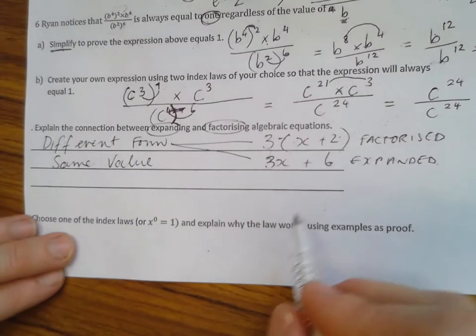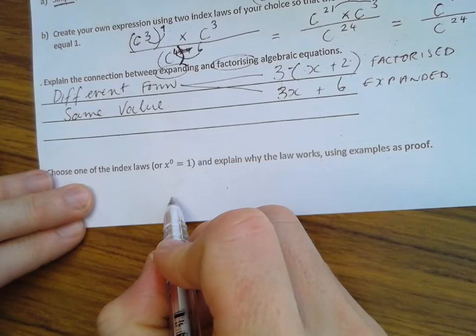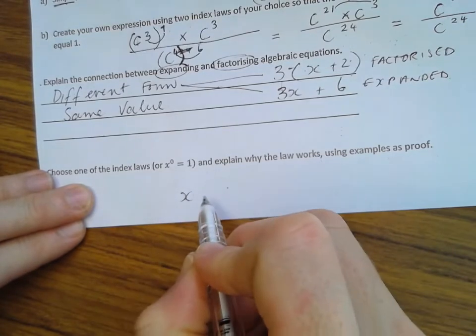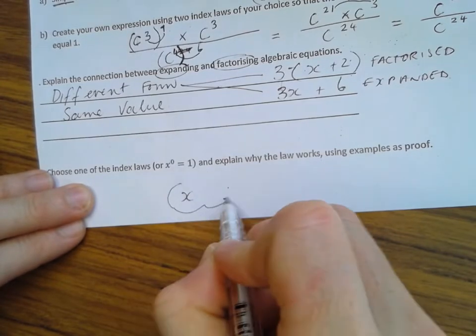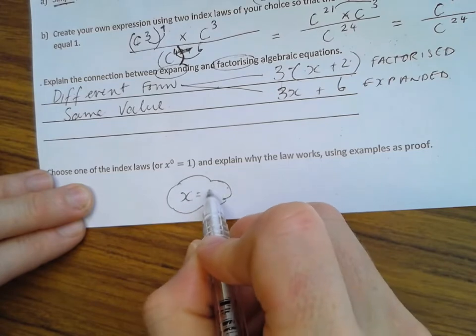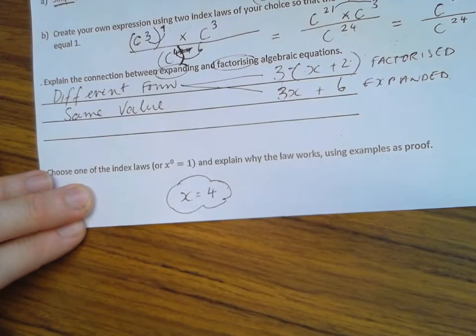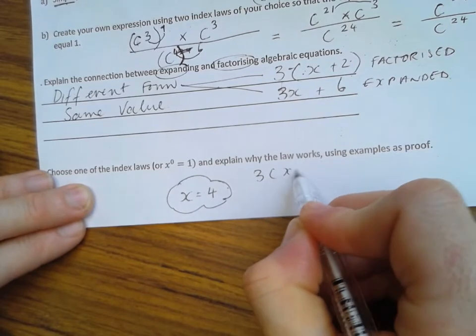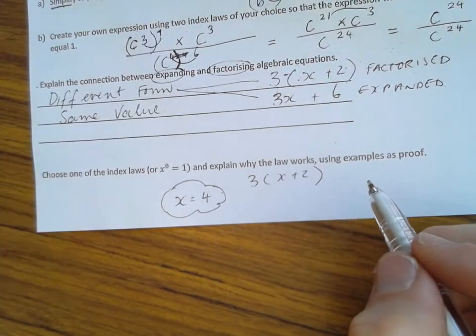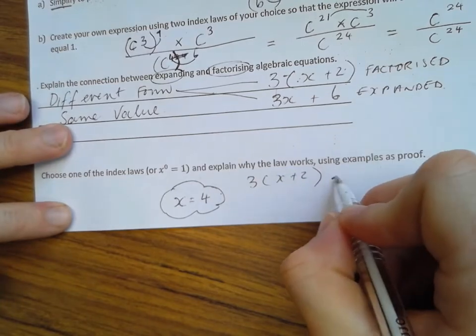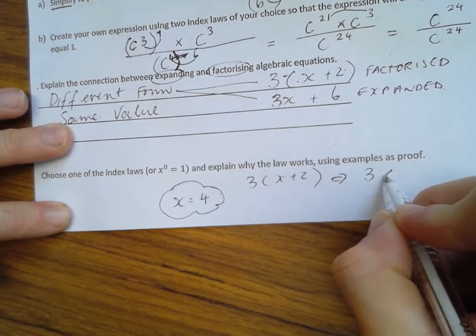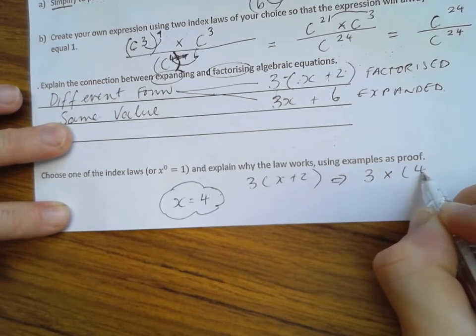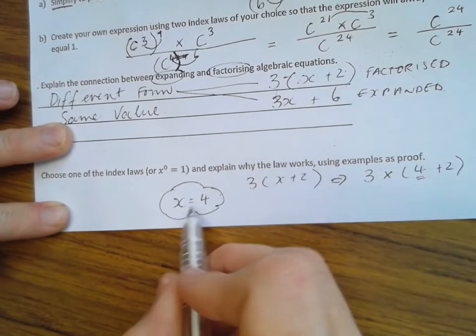So let's come down to the bottom of the page and say x, for our question, is going to have a value of 4. So if we take our factorized version, it's 3(x plus 2). Which leads us to saying, well, 3 times 4 plus 2, because we're putting in our value.